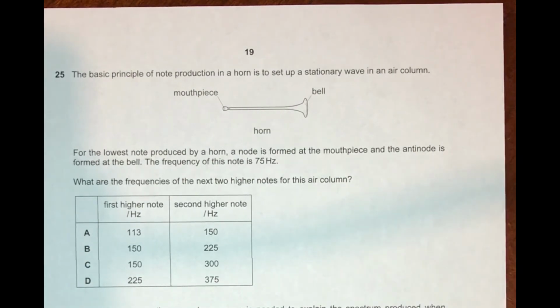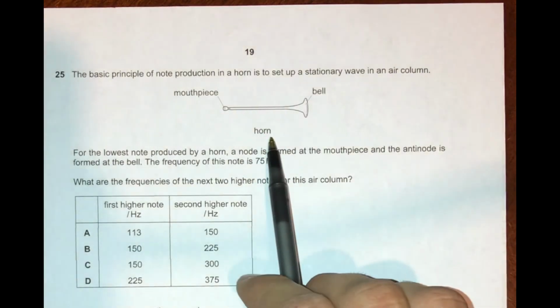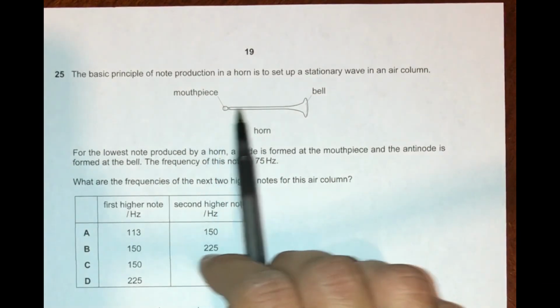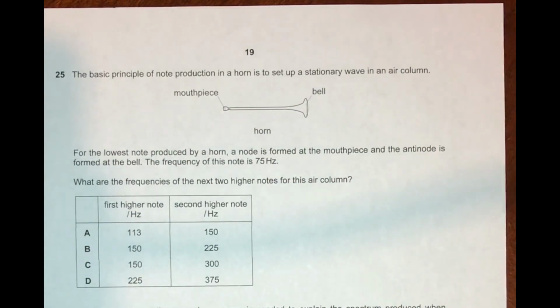So this is a worked example that comes from ACE Physics Syllabus Code 9702, paper 11 from May-June 2011, question number 25. It reads, the basic principle of note production in a horn is to set up a stationary wave in an air column. And here we've got a nice figure of a horn with labeled mouthpiece and bell. It says for the lowest note produced by a horn, a node is formed at the mouthpiece and an antinode is formed at the bell. The frequency of this note is 75 Hertz. What are the frequencies of the next two higher notes for this air column?